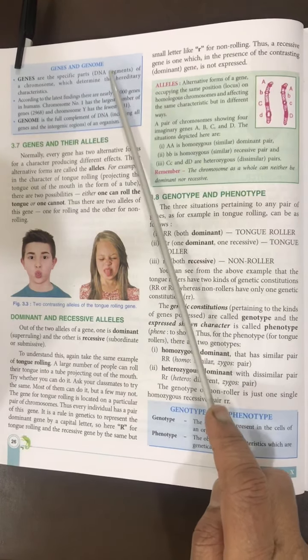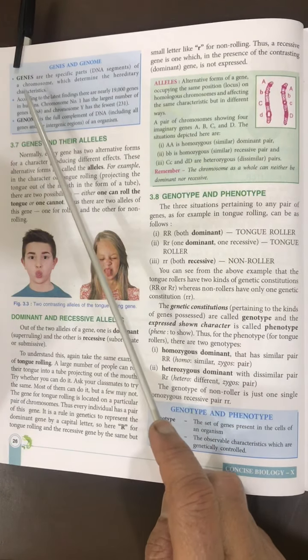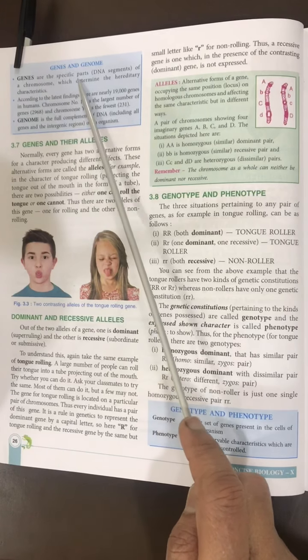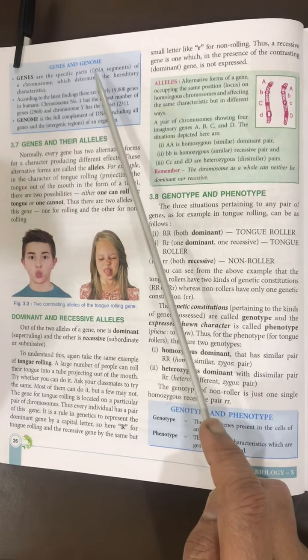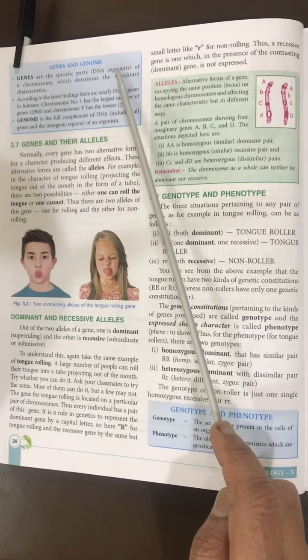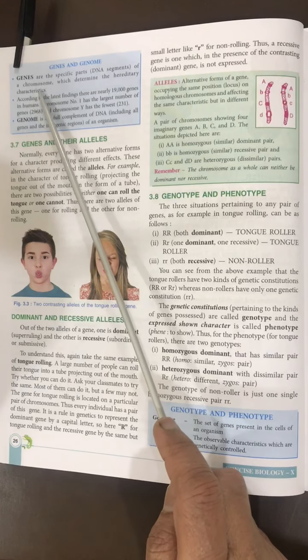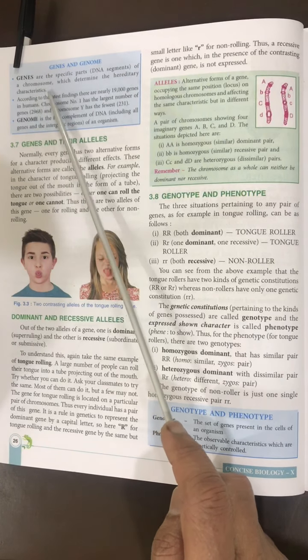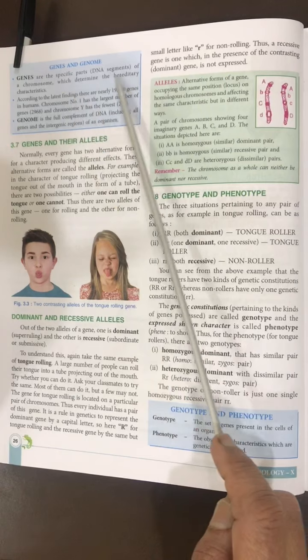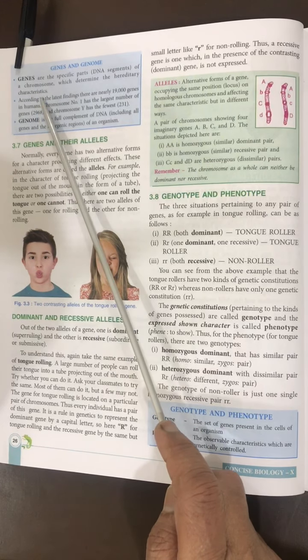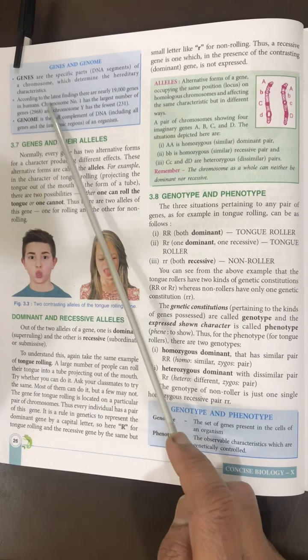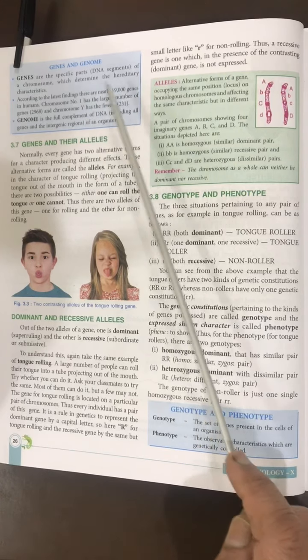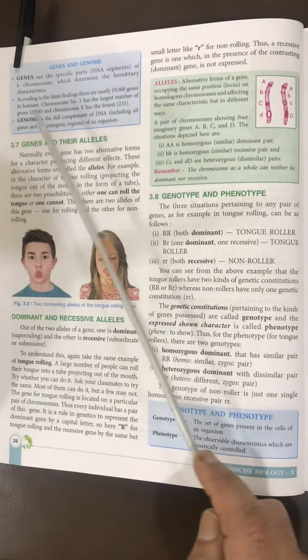Genes and Genomes. What are genes? These are specific parts, that is, DNA segments of a chromosome. So a gene is a specific part of a chromosome which determines the hereditary characteristics. According to the latest findings, there are nearly 19,000 genes in humans.